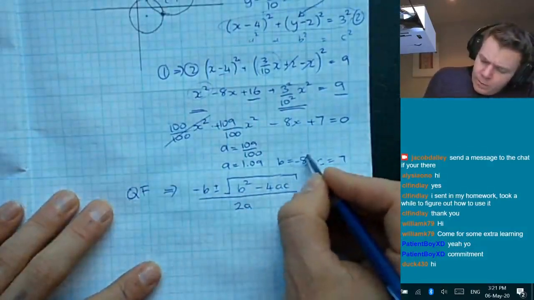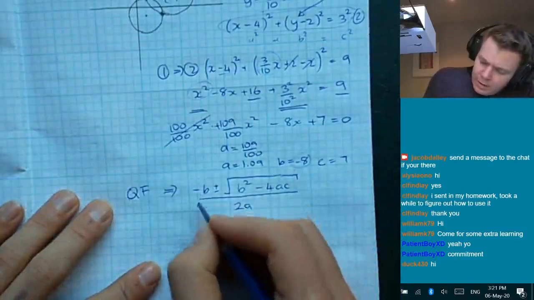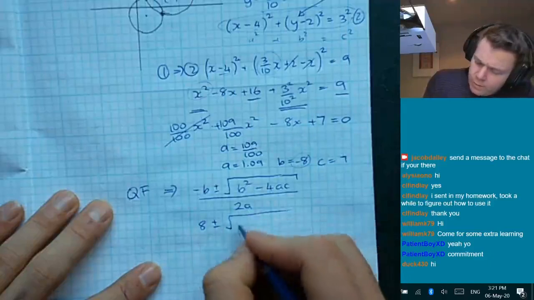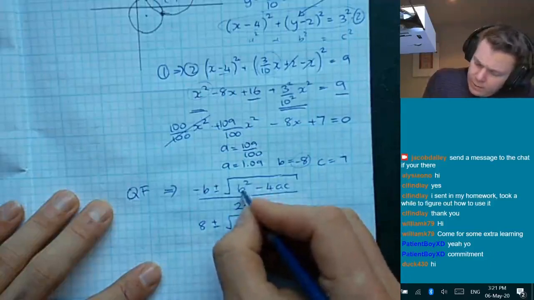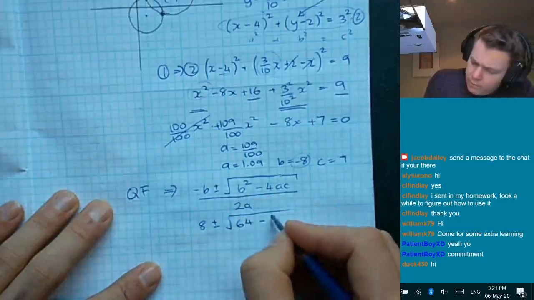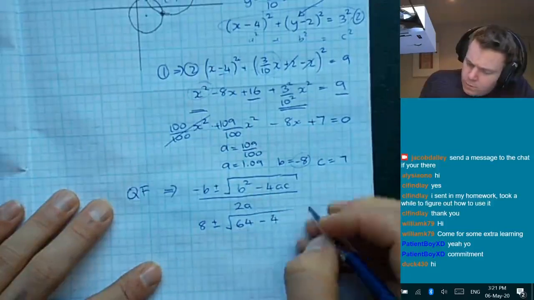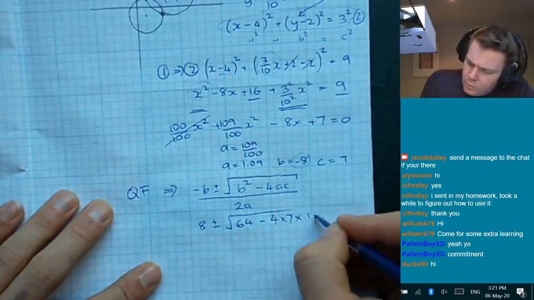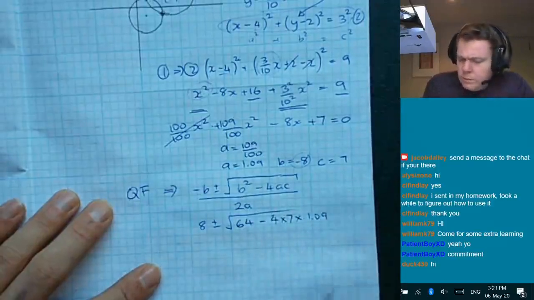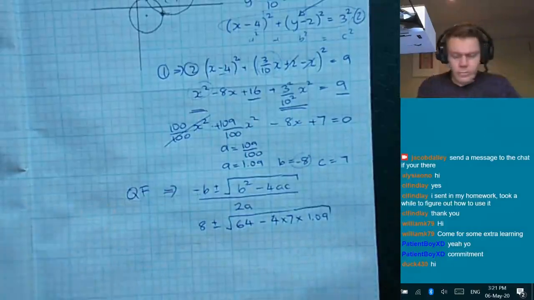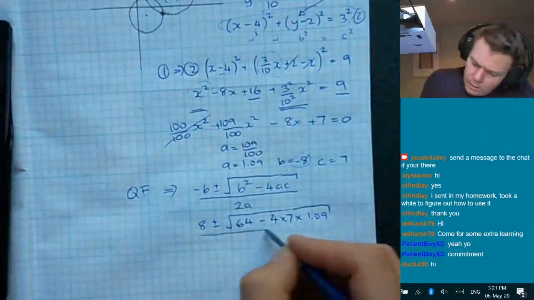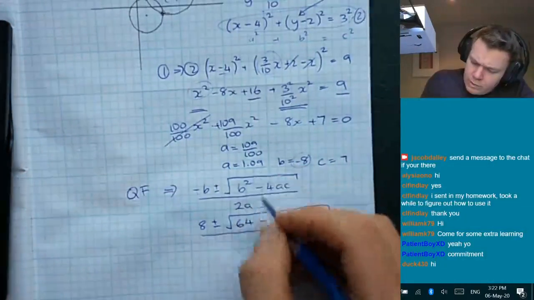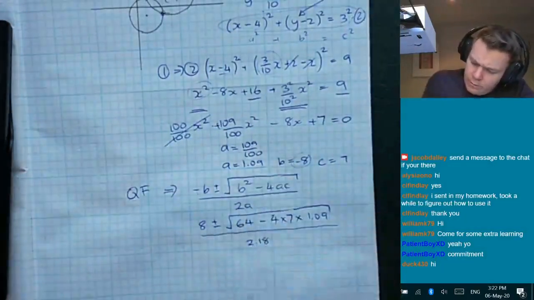We've got a negative b, so this is going to cancel out this negative, so you get 8 plus or minus the square root of 64, that's -8 squared, minus 4 times 7 times 1.09. And then that's all over 2 times 1.09, which is going to be 2.18.